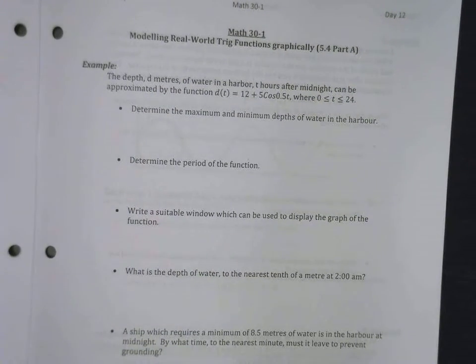Section 5.4a. Modeling real-world trig functions graphically. We're going to answer most of these questions graphically when necessary, and then the second part of 5.4 is an algebraic approach.